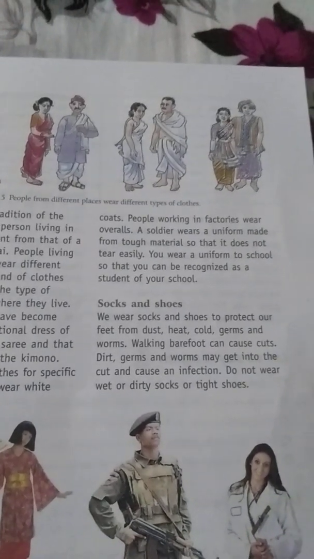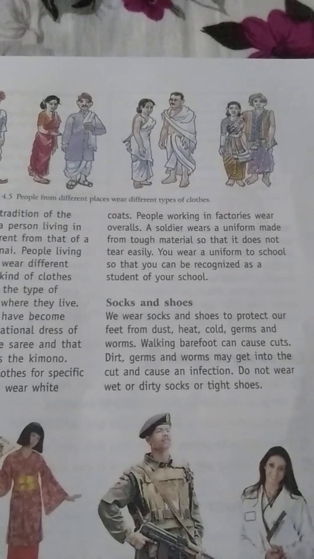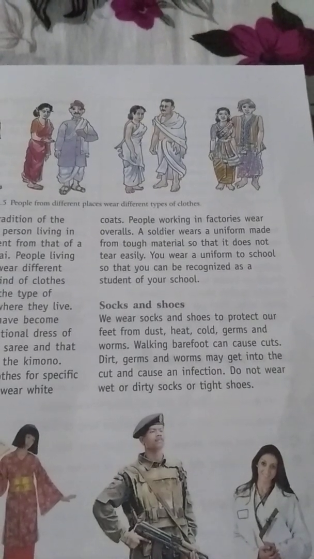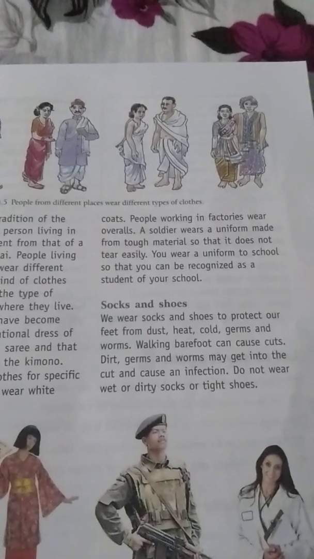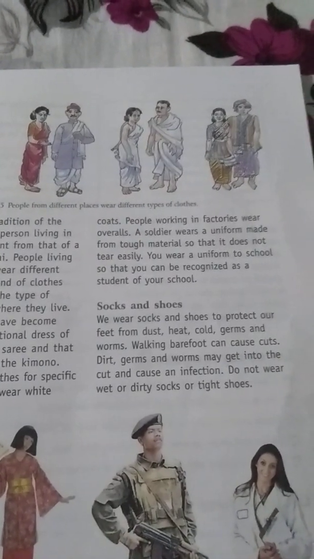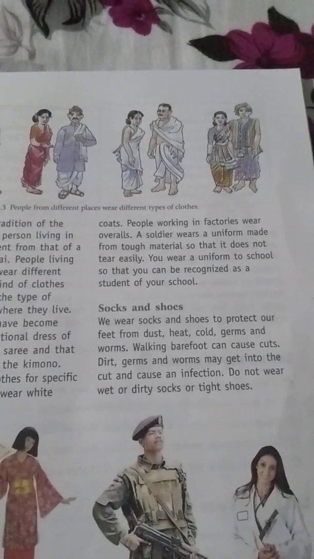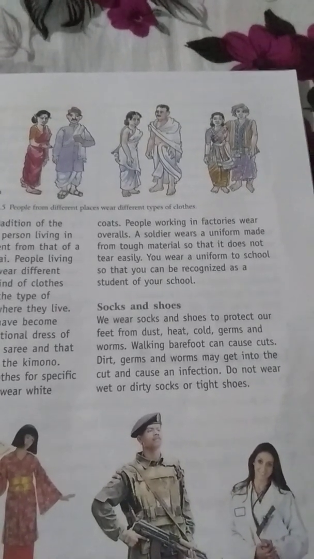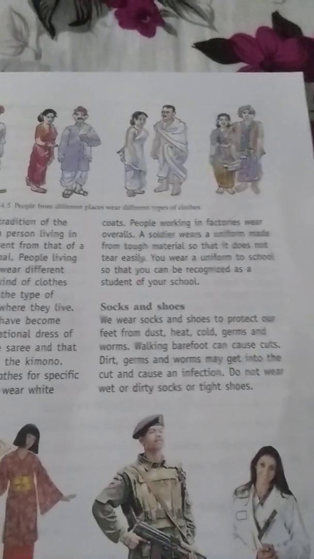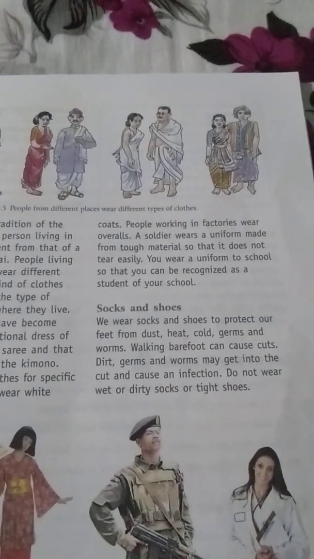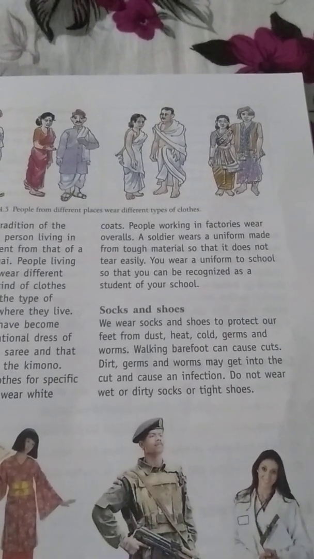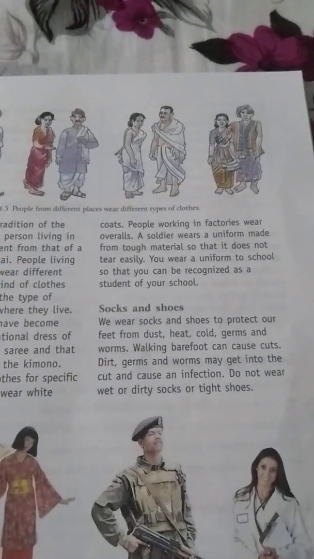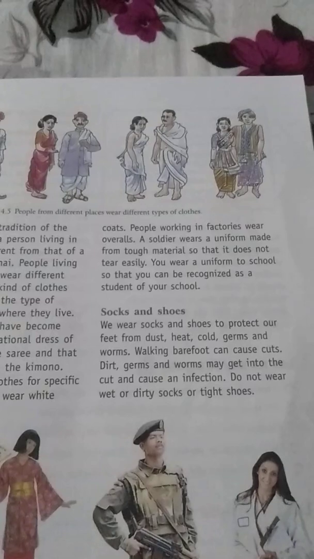Understood? Now a soldier wears a uniform made from what? Tough material, so that it does not tear easily, because soldiers have to work very hard, and they have to travel through forest regions also, where lots of thorns may be there. If some thorns stick to their clothes, what will happen? It might tear their clothes. So they normally wear uniforms made of quite tough materials, such that they don't get torn easily.